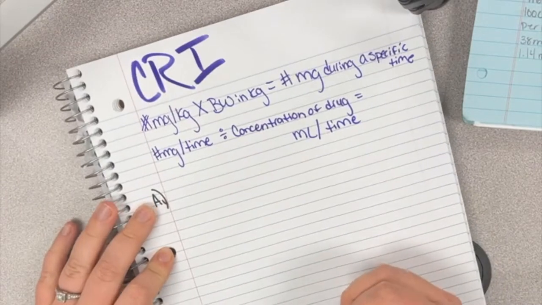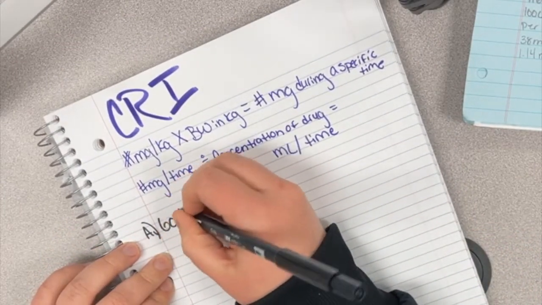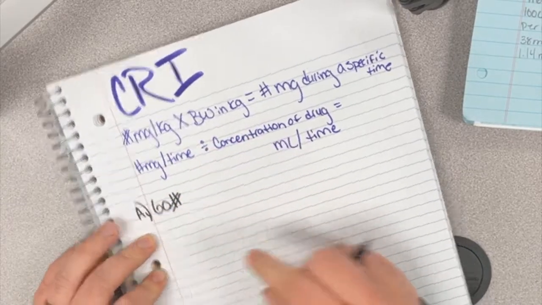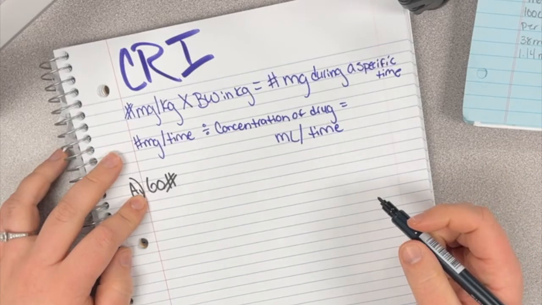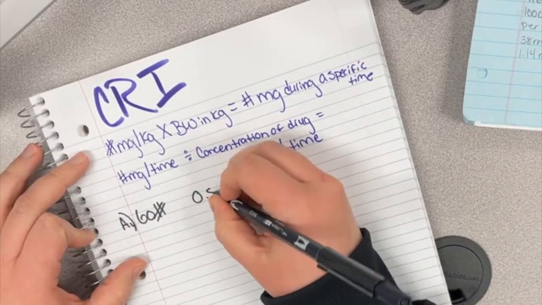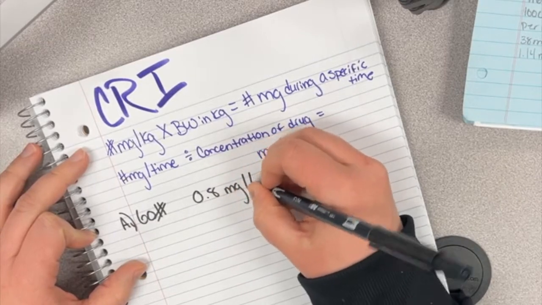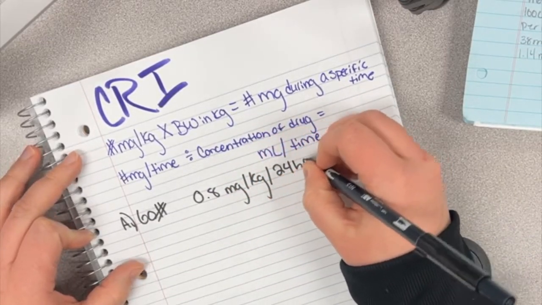So the question tells us that our pet weighs 60 pounds. And just remember that the number sign can be used to identify pounds, and that the dose or the dosage rate of the medication is going to be 0.8 milligrams per kilogram per day, or per 24 hours.